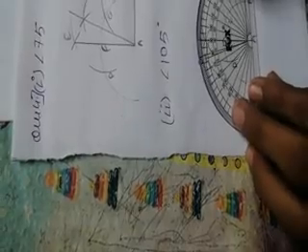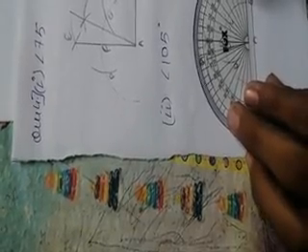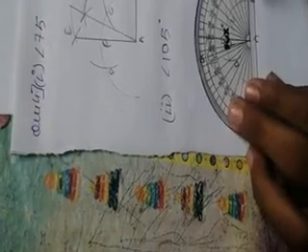This will be 105-degree angle. 105 over. Now that 135 you can do with the help of the protractor, and as homework, you have to make that 135 angle by construction, not with the protractor. Then if you have any doubt you can consult with me.